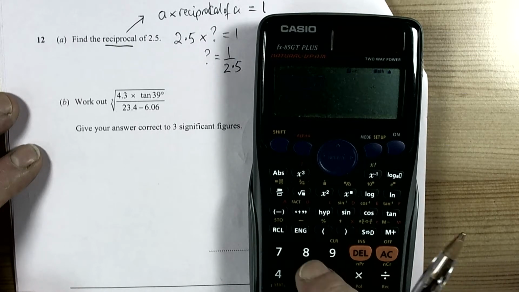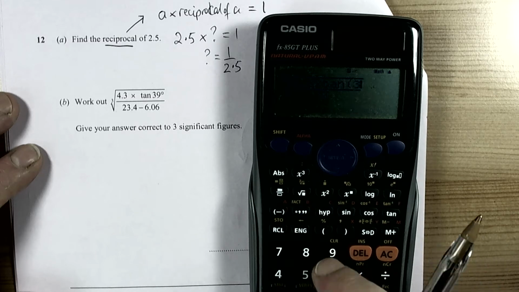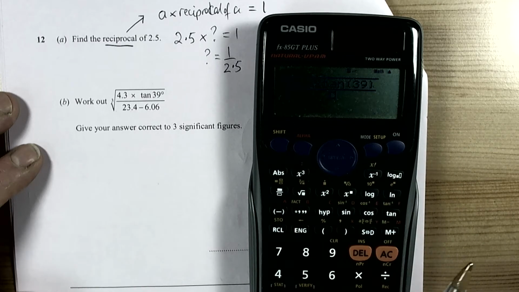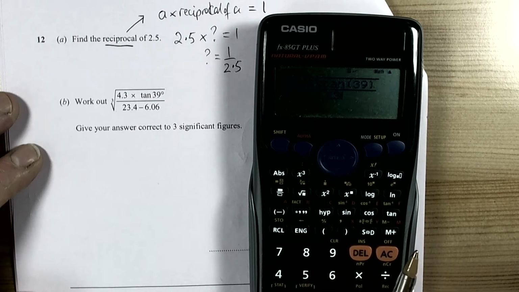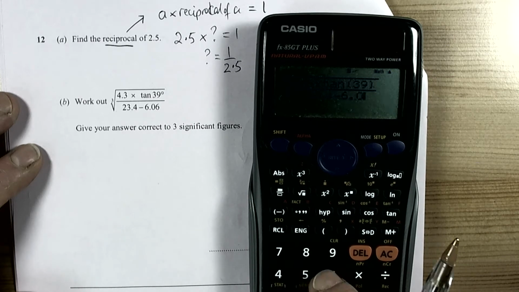So 4.3 times the tangent of 39 degrees, close the brackets, and so on the bottom of the denominator position we're doing 23.4 minus 6.06.